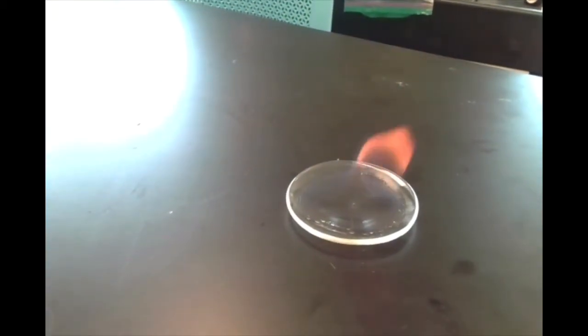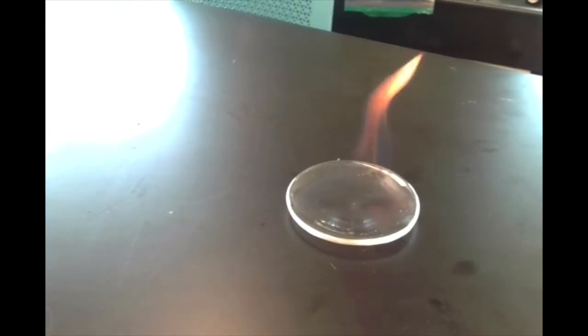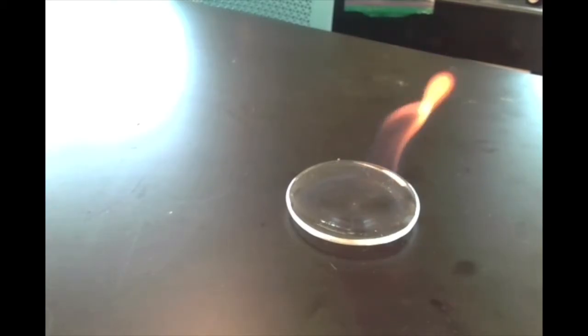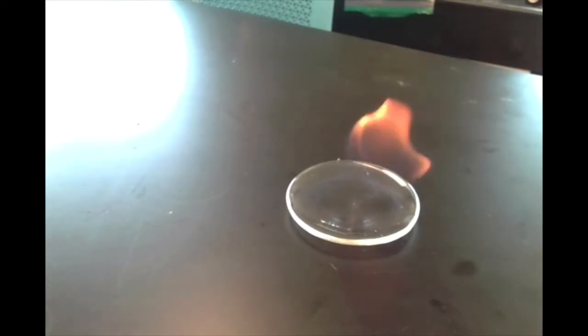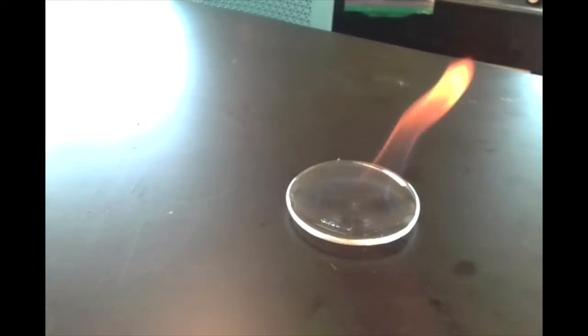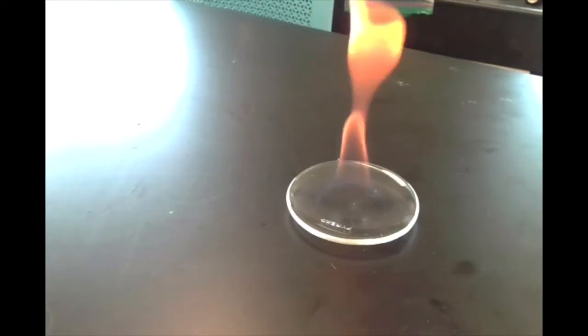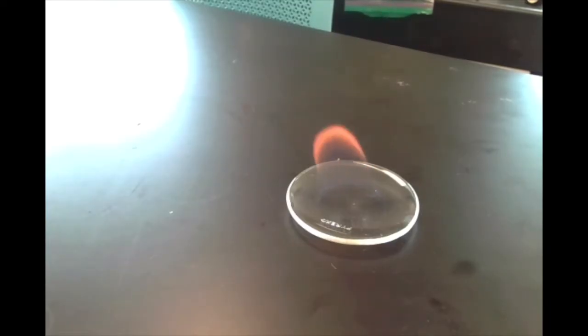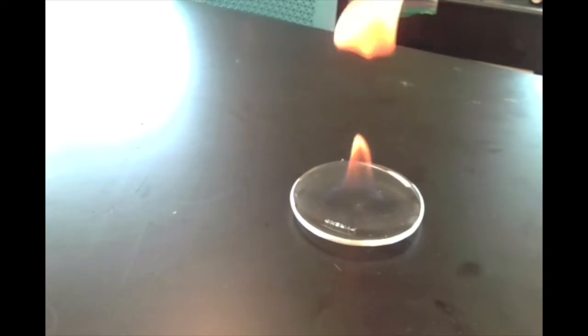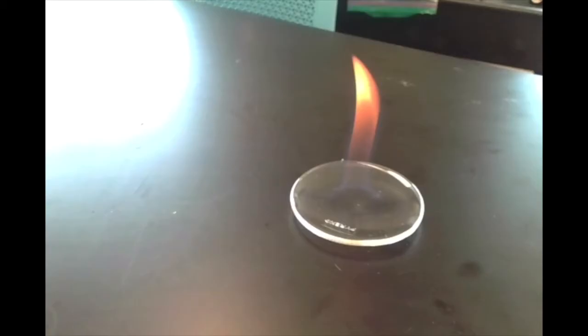There it goes. You can see it's pretty flammable. It immediately catches on fire. And so you can't really observe this, but this is giving off carbon dioxide and water vapor. All right? Ethanol is an organic compound made up of carbon, hydrogen, and oxygen. So when it reacts with the oxygen in the air, the carbon forms carbon dioxide, and the hydrogen forms water. Well, water vapor at least.